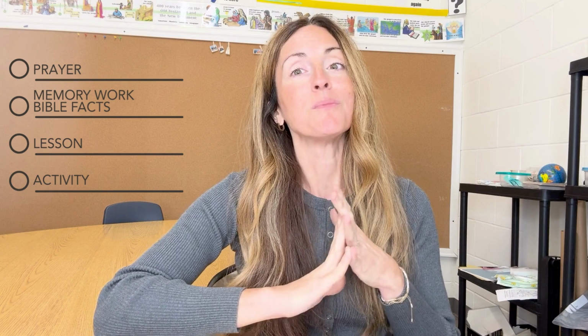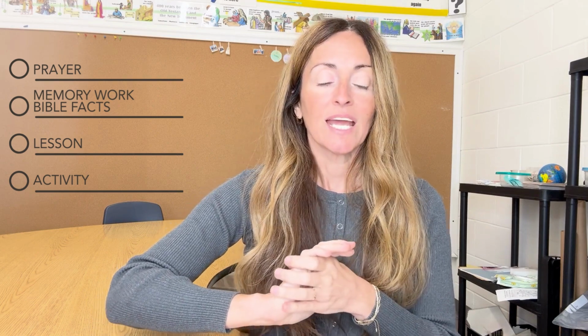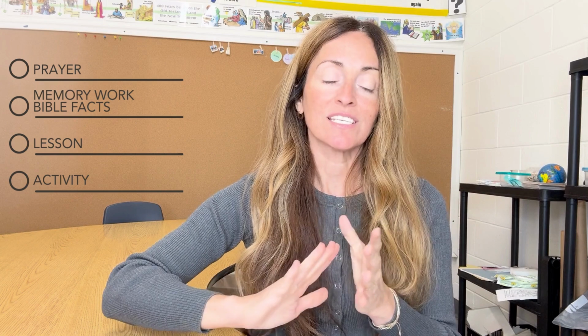Then for memory work, we'll move straight into the lesson. This lesson is all about Lot and Abraham and Sarah and the decisions they made there. And then from there, we'll go into the activities.